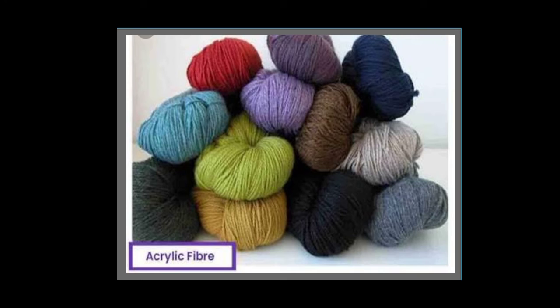Acrylic fiber, you have seen as knitting material around your house, and whenever you go to the market you can easily find acrylic fiber in the fiber shop. It is used for knitting, and caps, sweaters and socks are made out of it.